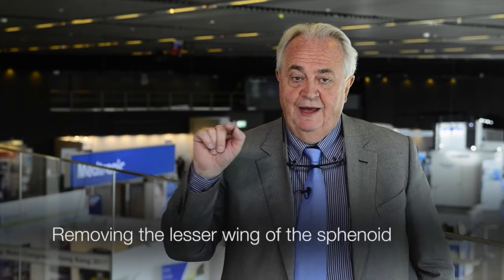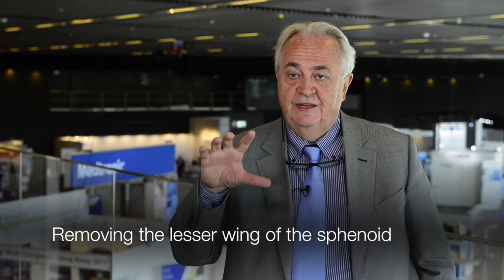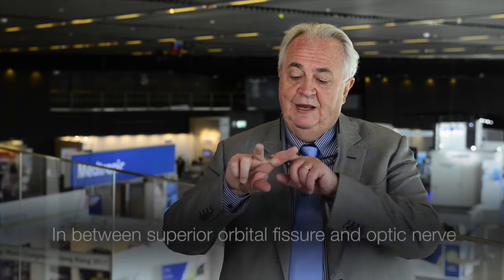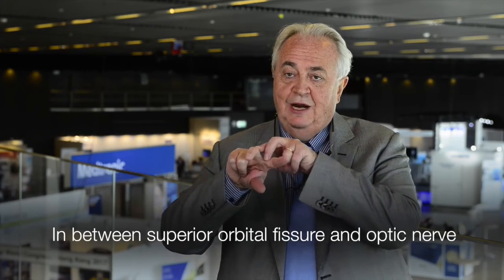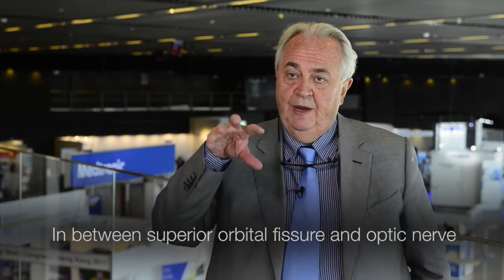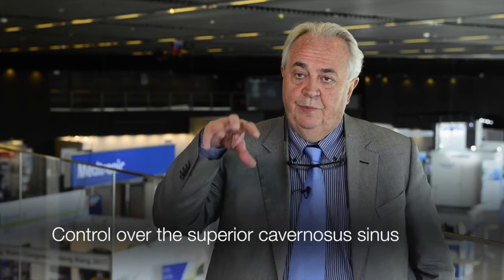If we remove the lesser wing of the sphenoid, that is in between the superior orbital fissure and the optic nerve, we get control of the superior portion of the cavernous sinus. So we can approach the floor of the middle cranial fossa, and then the lateral wall of the cavernous sinus.